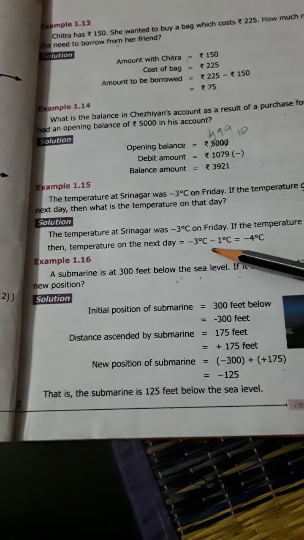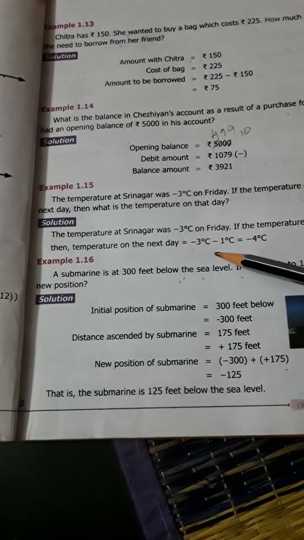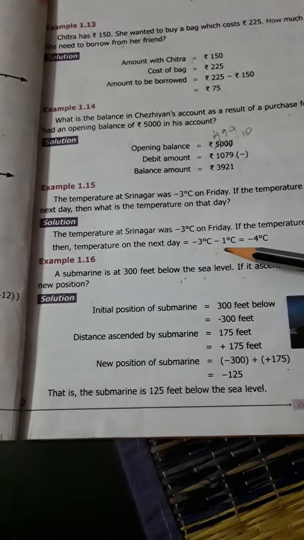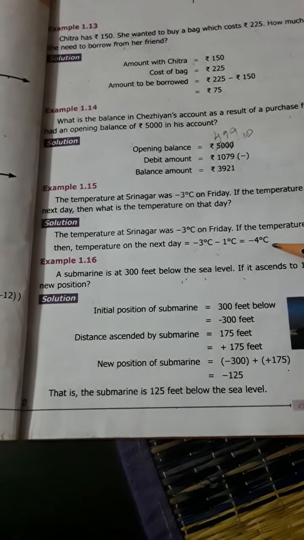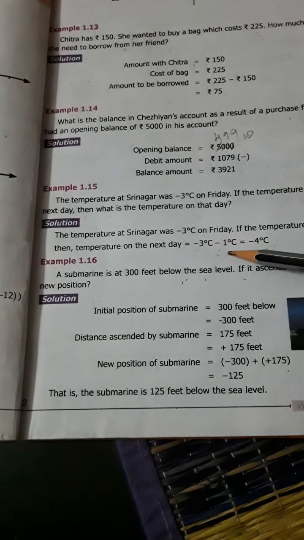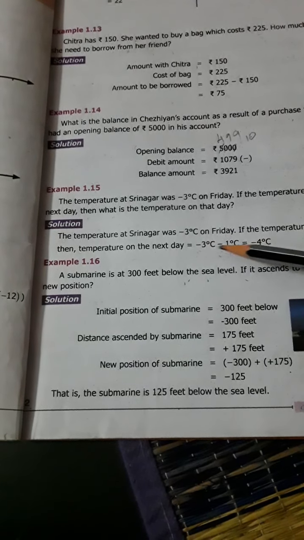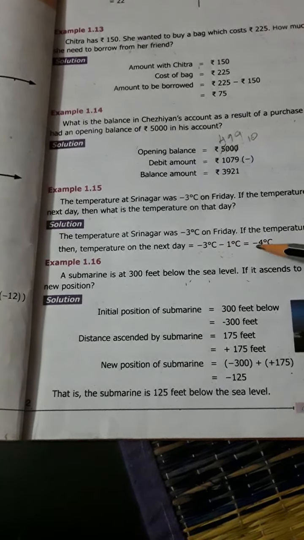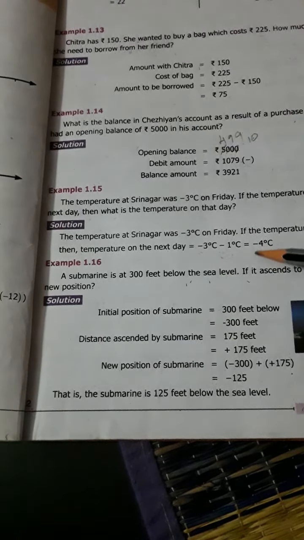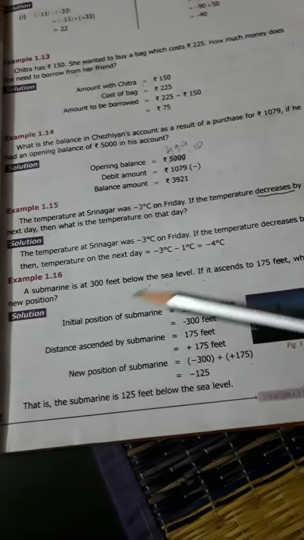Now minus 3 degrees, minus 1 degree, in that we know the addition rule. If the symbols are the same, we add the numbers and put the same symbol. So minus 3 degrees, minus 1, we add to get 4 degrees Celsius. Here also minus, here also minus. The answer will also be in minus.